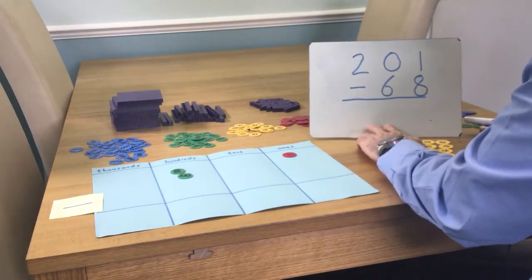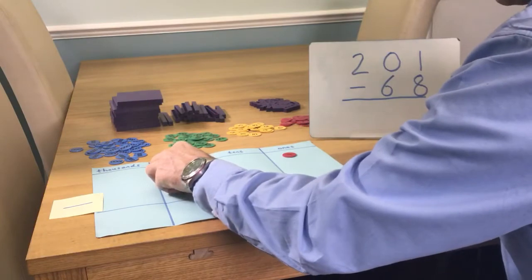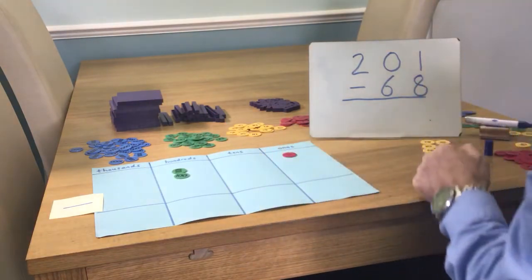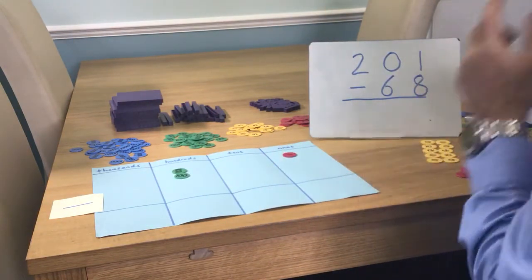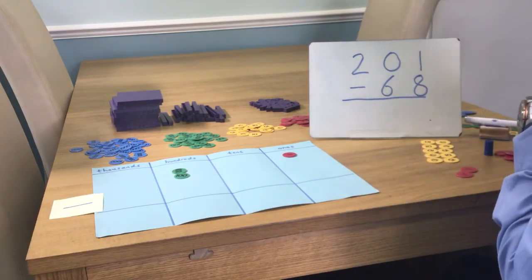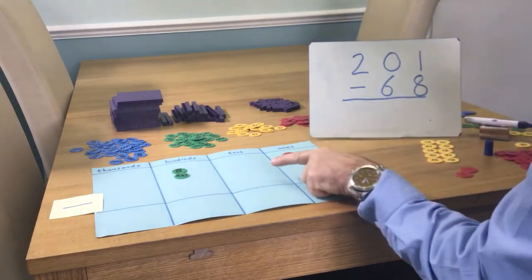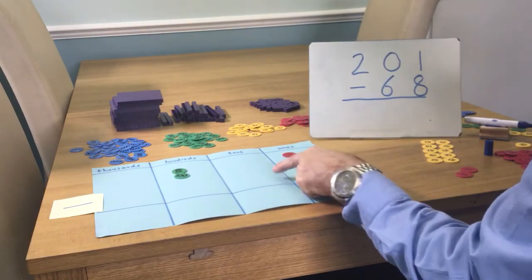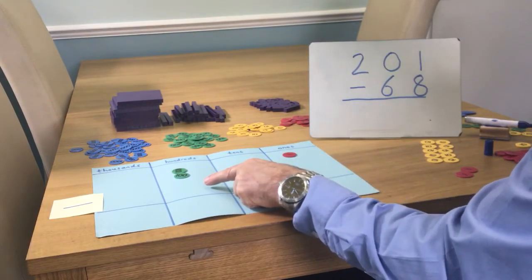201, take away 68. So I've got 201, and I've got to take away 68. I start with the ones column, and I've got to try and take 8 ones away from 1. So I can't do that. I'm going to have to exchange. Now I would normally go to the tens box, but there's nothing there, so I'm going to have to go to the box next to that, which is the hundreds.